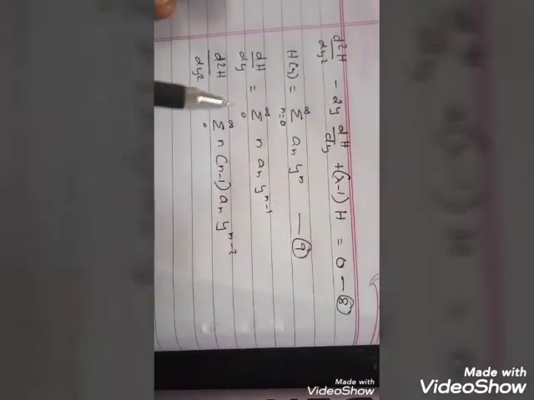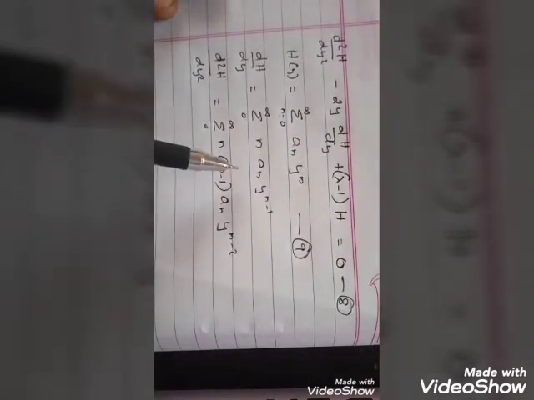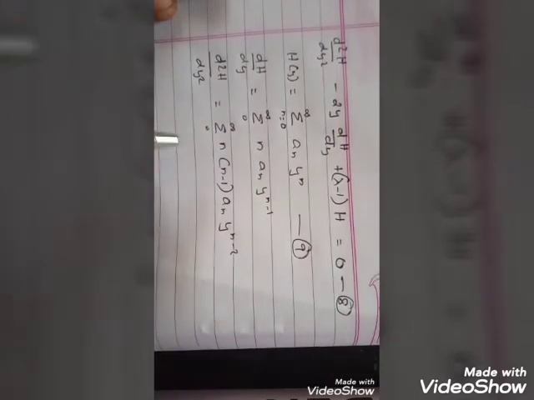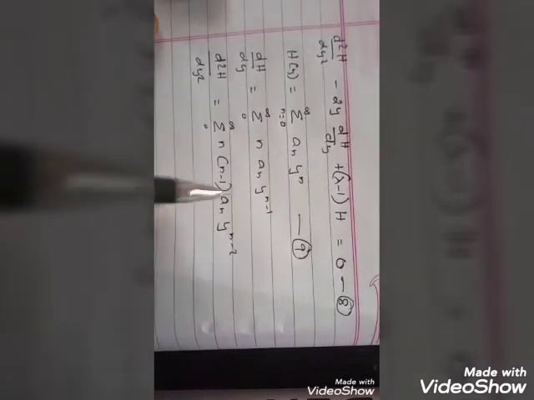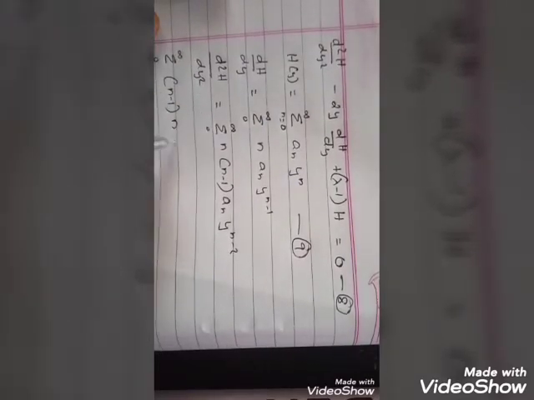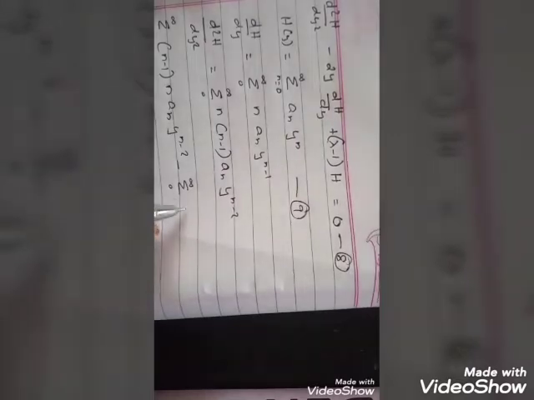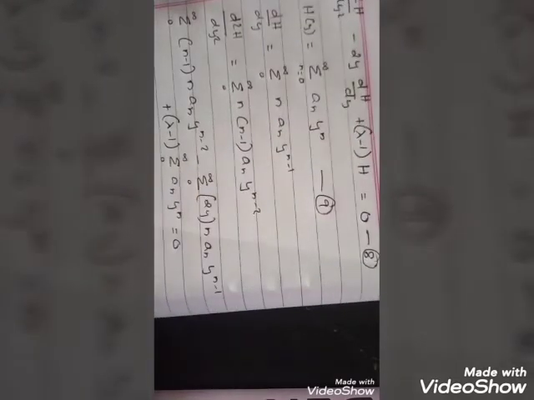Now we have to replace d²h/dy² and dh/dy in equation 8 with these summations, these power series, and in that case we will get equation 8 as summation 0 to infinity (n minus 1) into n a_n y raised to n minus 2, minus summation 0 to infinity 2y into n a_n y raised to n minus 1, plus (lambda minus 1) summation 0 to infinity a_n y^n, equals 0.